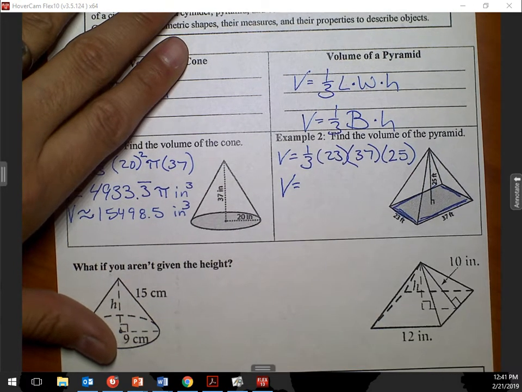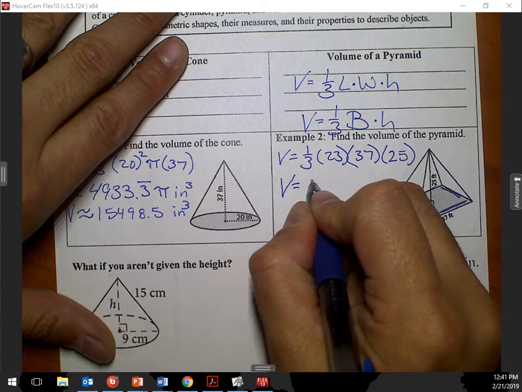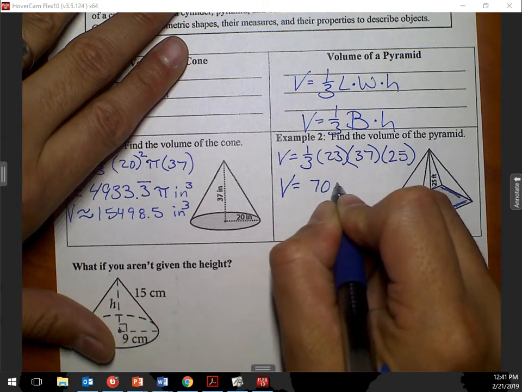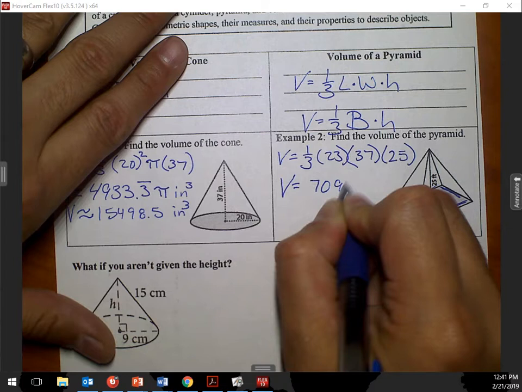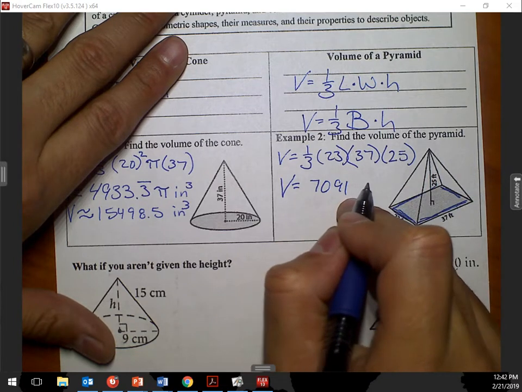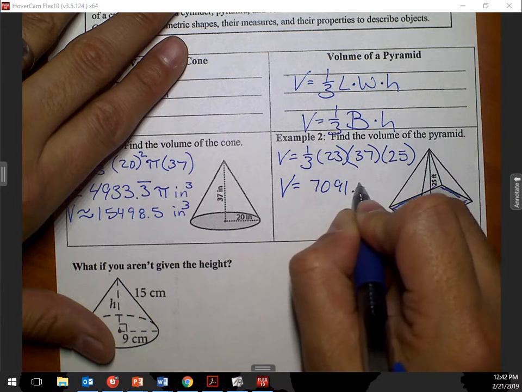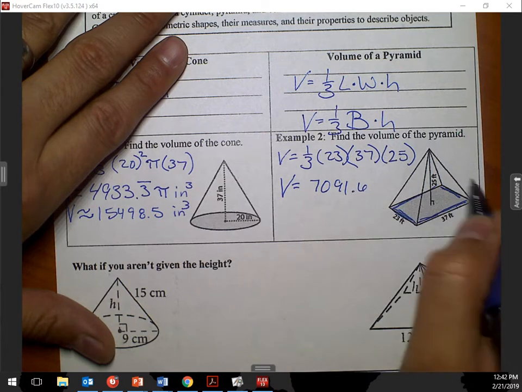Volume equals. Mr. Pacho? Okay, hold on. I need someone else. I hear it, 7091. Wait, I'm sorry, I can't hear that past the 0.1. 7091.6. You're supposed to round it, aren't you?